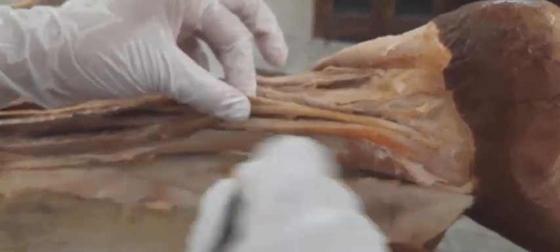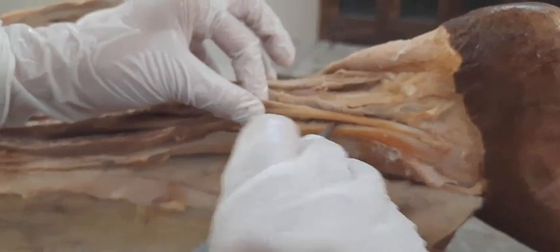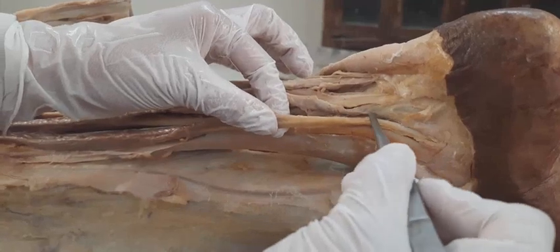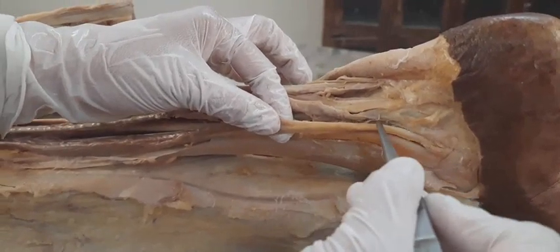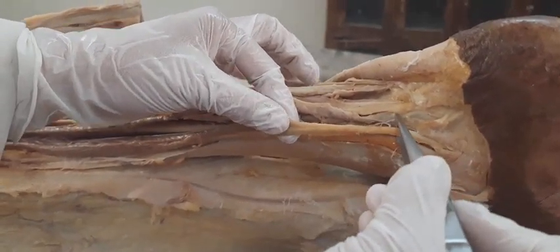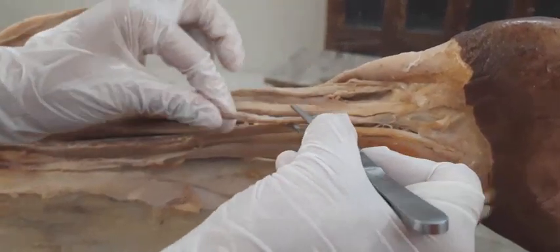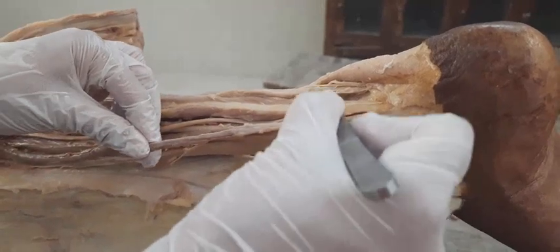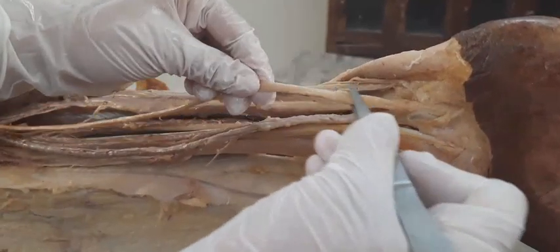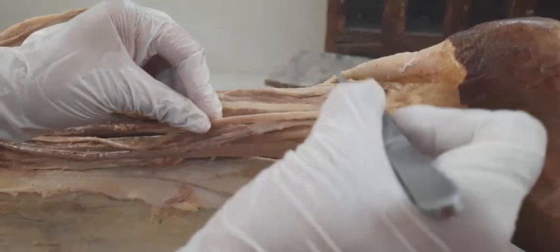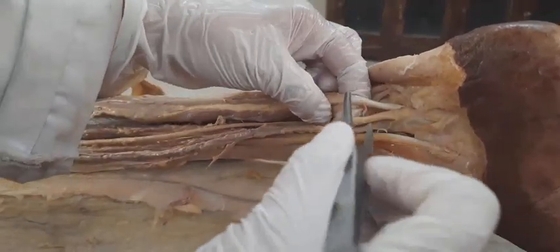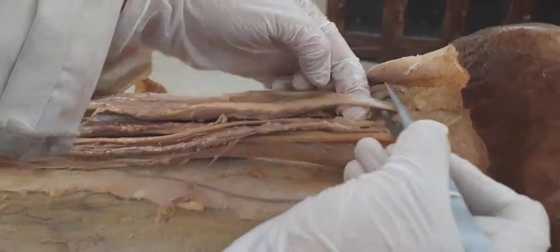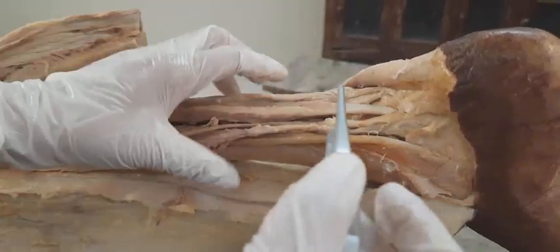First is the tendon of tibialis posterior. Next, the tendon of flexor digitorum longus. Then the artery, this is the posterior tibial artery. Then the nerve, that is the tibial nerve. And lastly is the tendon of flexor hallucis longus.